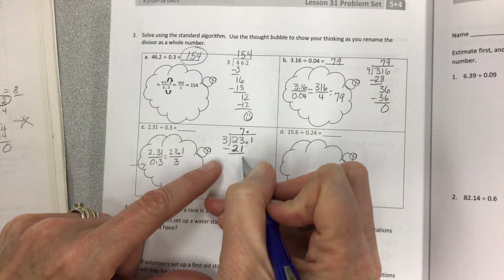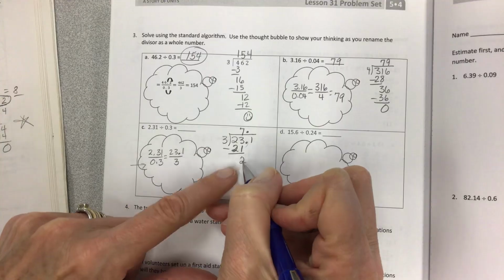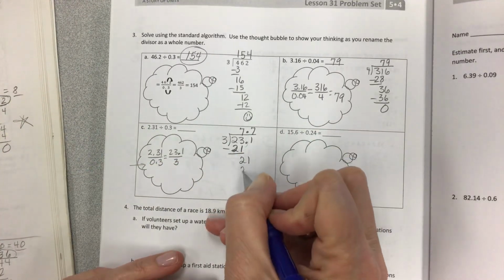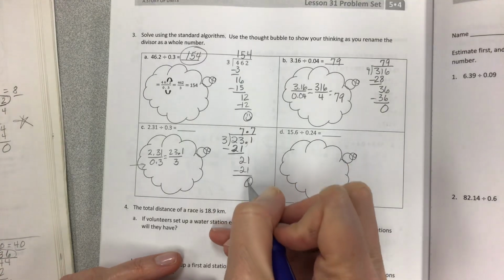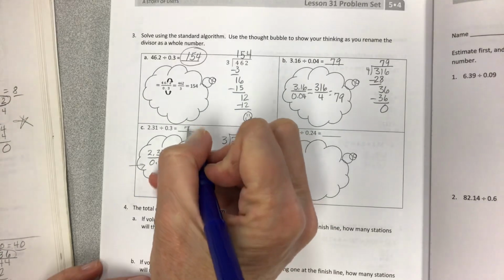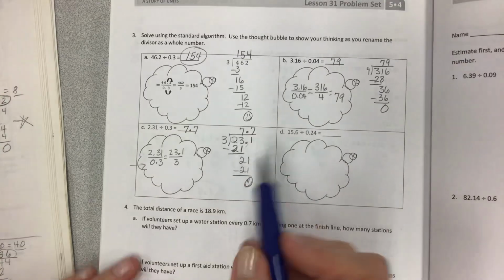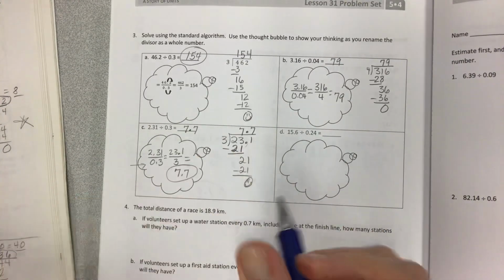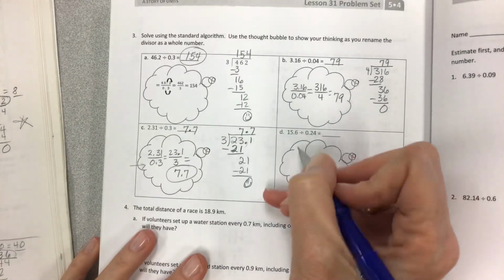You won't make any mistakes in there. Subtract and get 2. That's less than 3. Bring down, and look, we got another one. So 7 times 3 is 21 for nothing left over. Hooray. 7.7. Final answer. See, it's really totally doable. You guys are going to ace these.